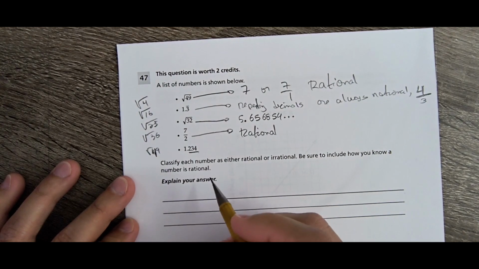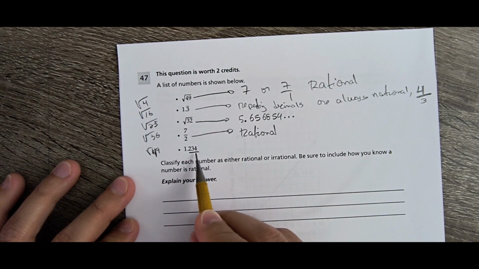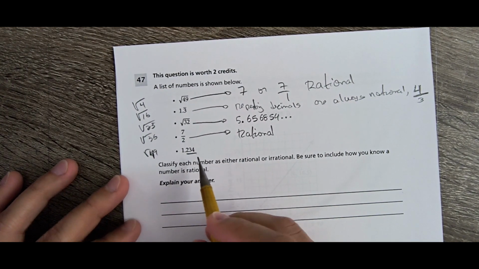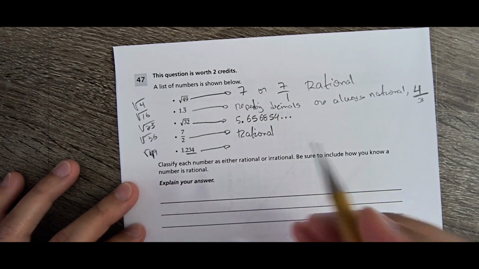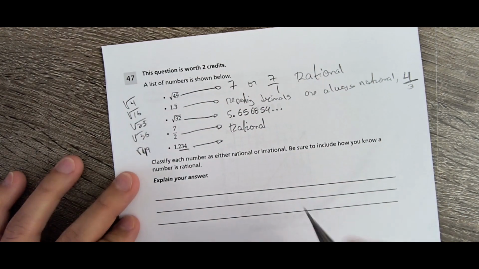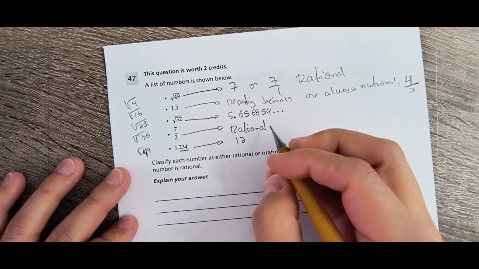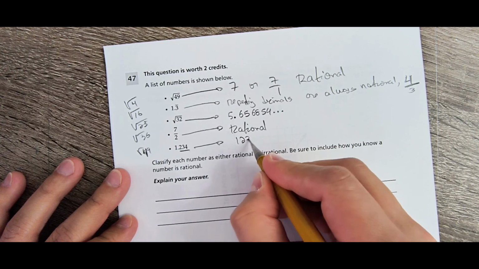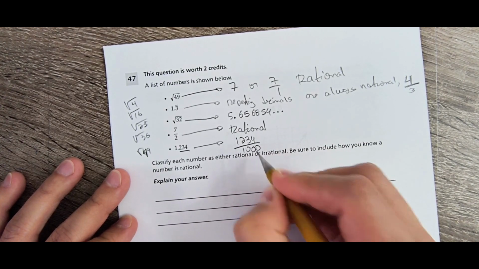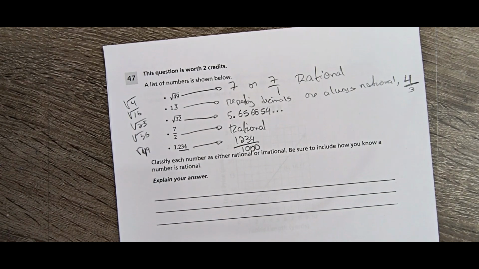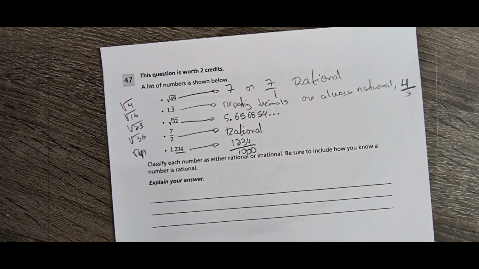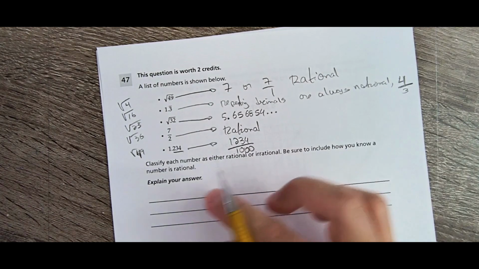It ends right there, and we can also express this as a fraction. Remember, we always try to express this as a fraction. So I can write this as 1,234 divided by 1,000. And that makes it a rational number because I can express it as a fraction. So this is your explanation for each of the problems. Remember to write it down here and use sentences so that you can get the full credit.